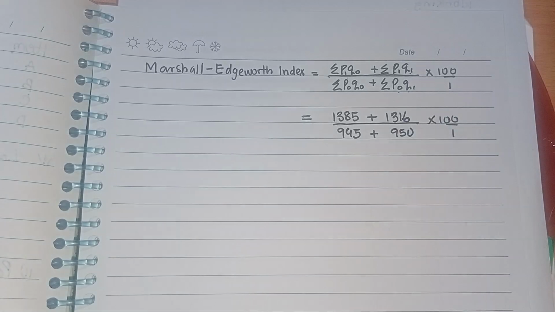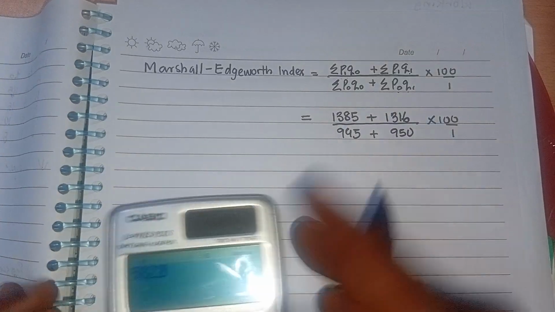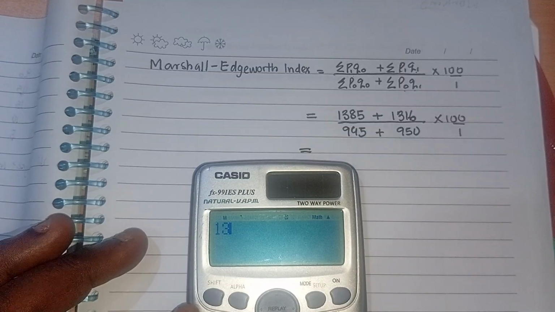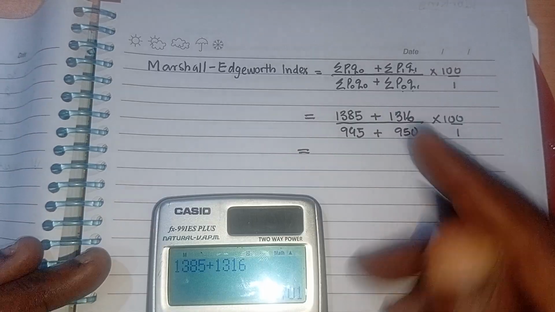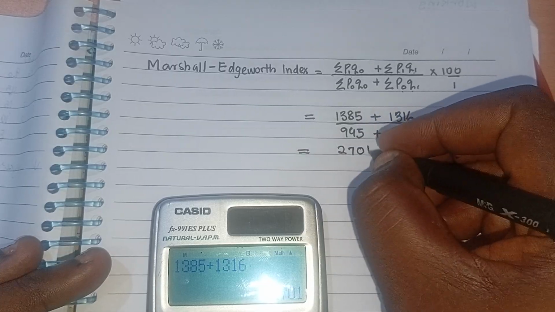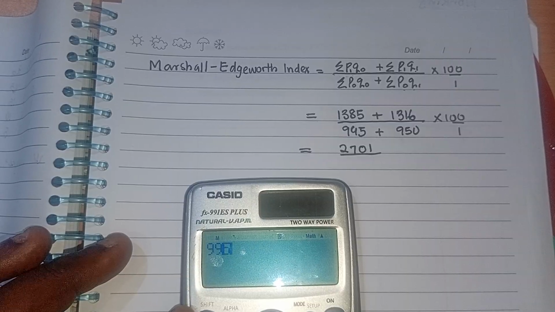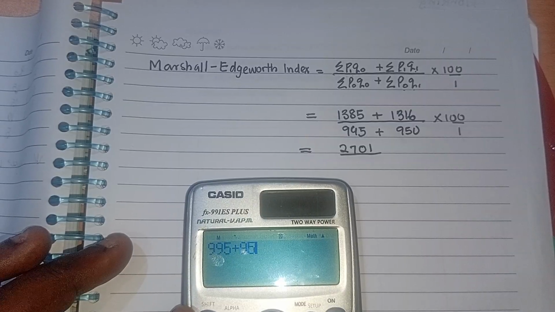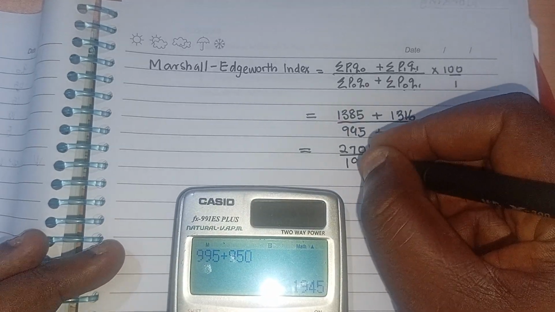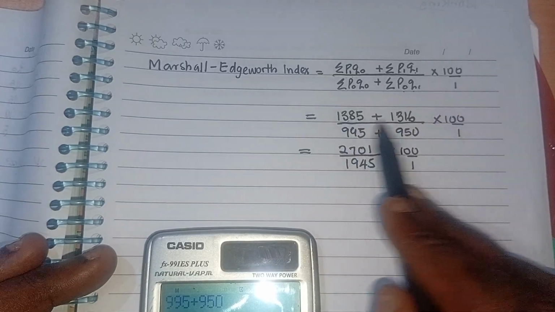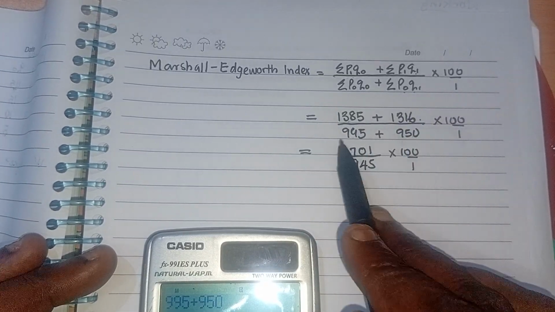So let us add these two together. Add the numerator together. When you add the numerator, we have 1385 plus 1316, and that gives 2701, divided by, when you add this together, 995 plus 950, that is 1945. Then you multiply by 100 all over 1. Okay, so you first add the numerators, then add the denominators together.